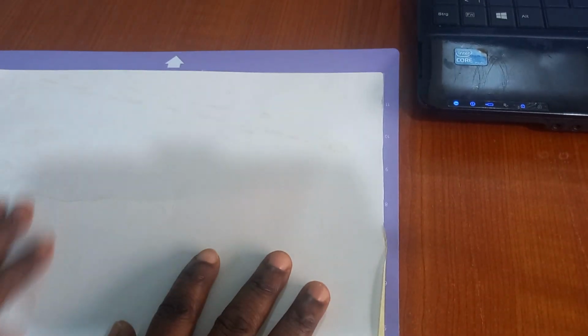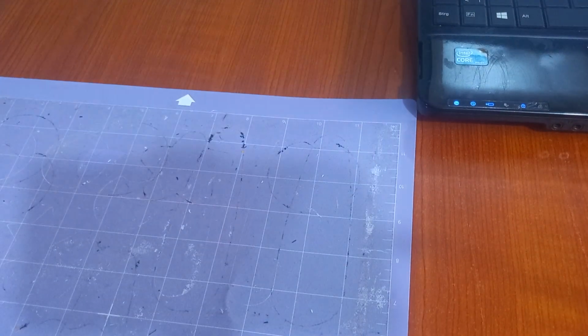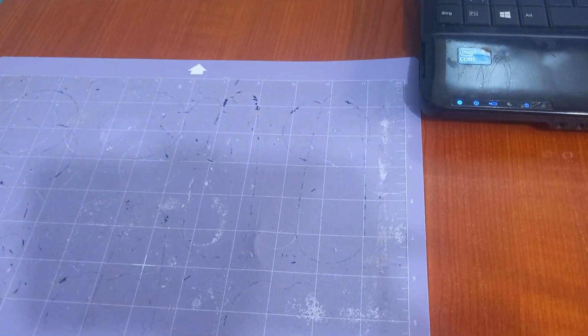Okay, so I'm attaching this, so we're cutting this cardstock. See, my adhesive is no longer that strong again. Masking tape is really useful. All right, let me change my adhesive and I'll get back to you.